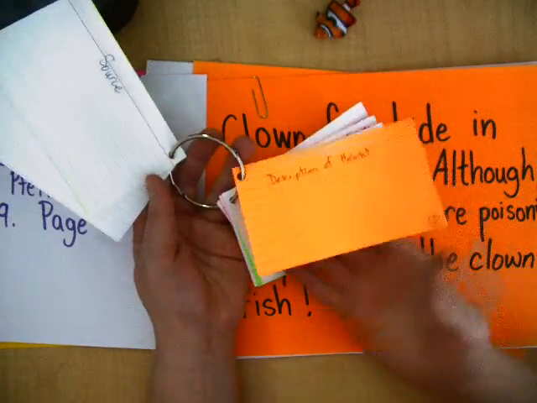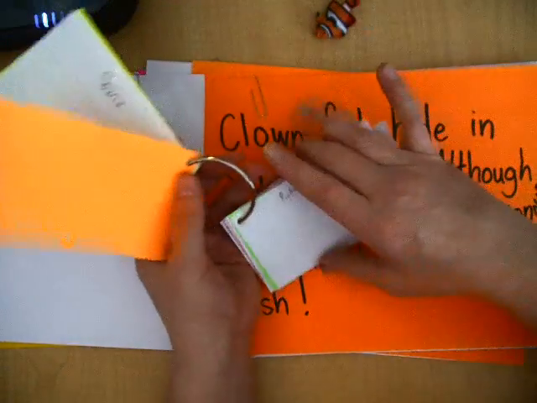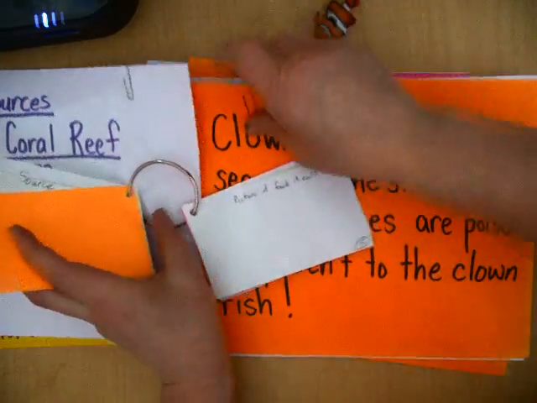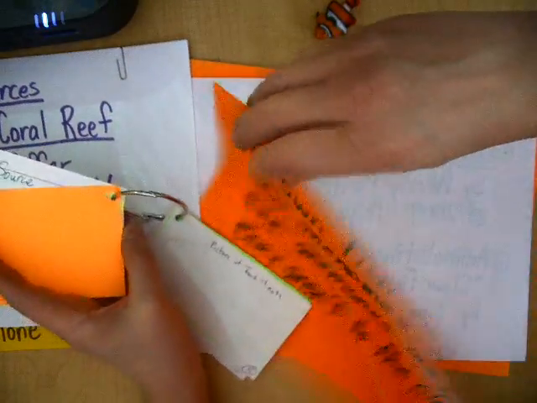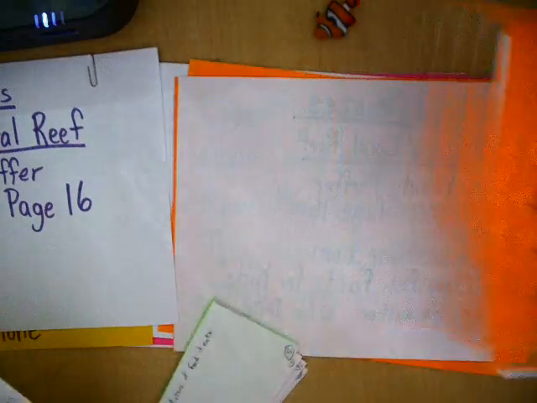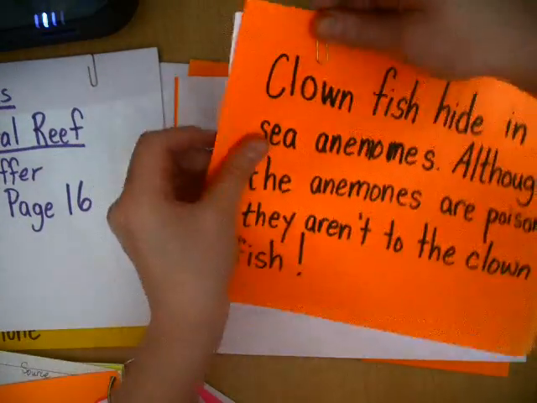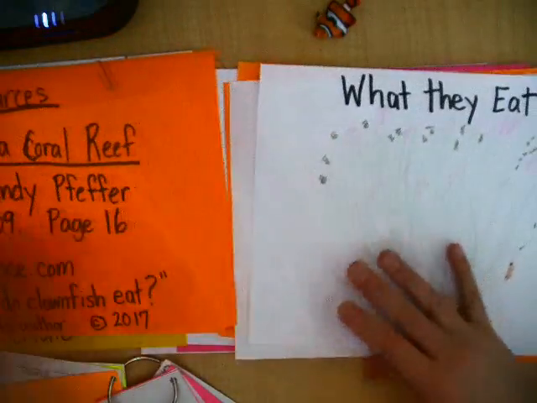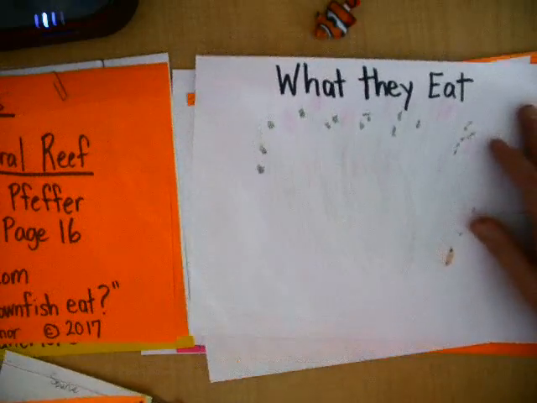Okay, so after you've done the description of your habitat, the next piece that you're going to look at is the picture of the food the fish eats. So if I flip this, I have it all together here. Okay, so here's a picture. I did a picture of what they eat.